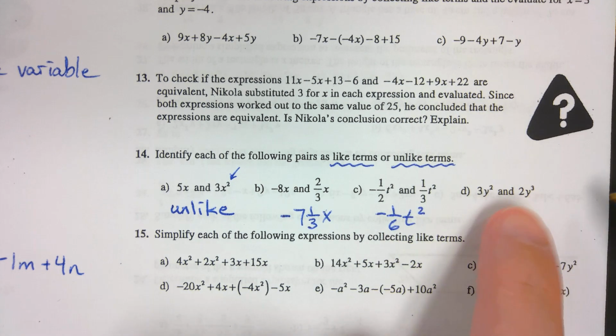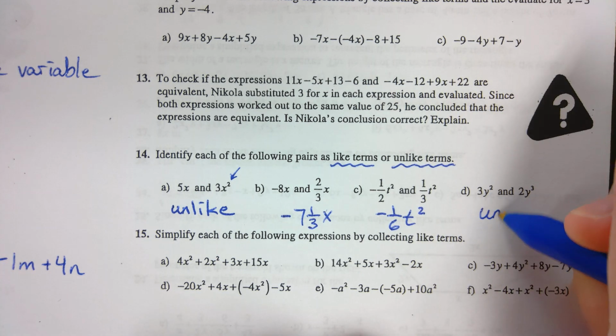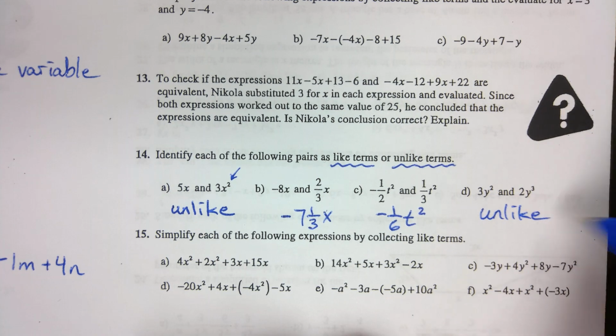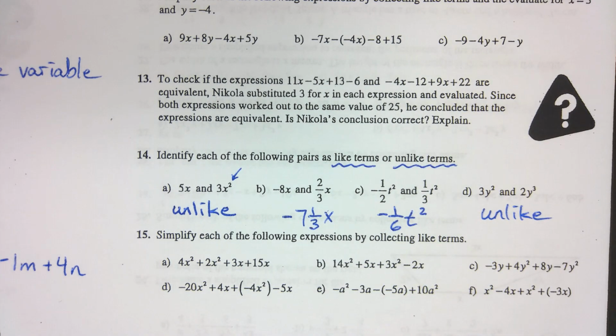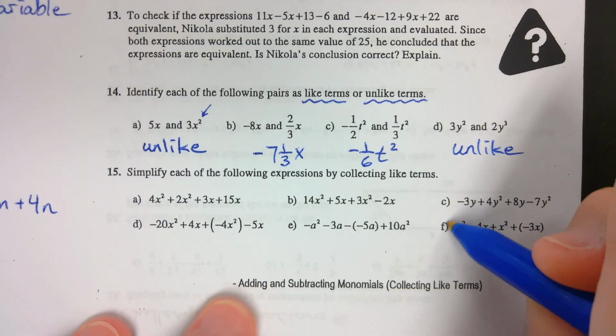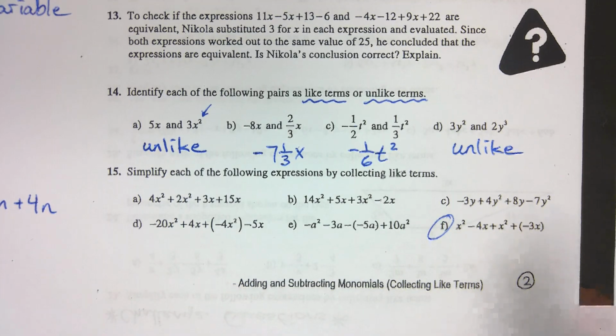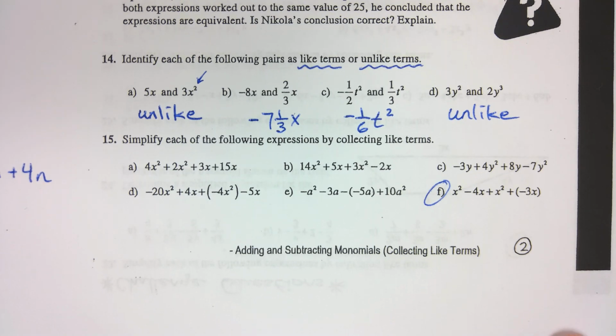Okay, last one. What about this one? Are these like terms or unlike terms? Who says they're like terms? Who says they're unlike terms? Good. Okay, these are unlike because the exponent is different. So when the exponent is different, we cannot add or subtract them. All right, so let's try f again. Now that we know how to distinguish them, let's try f.